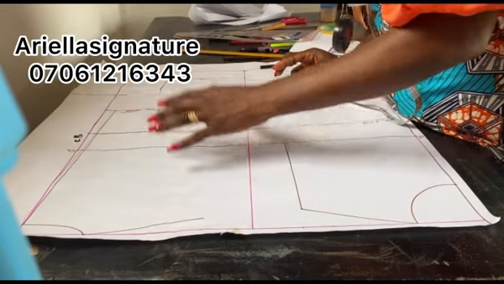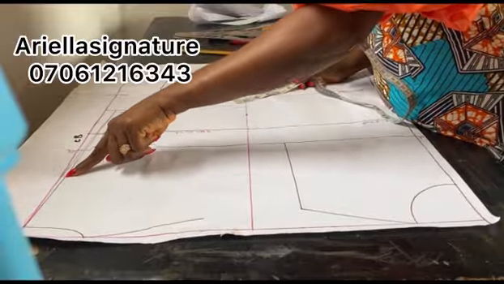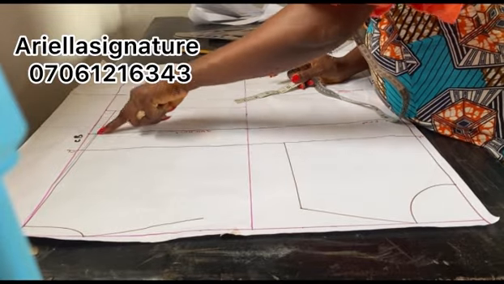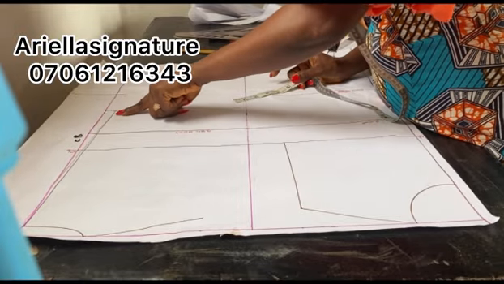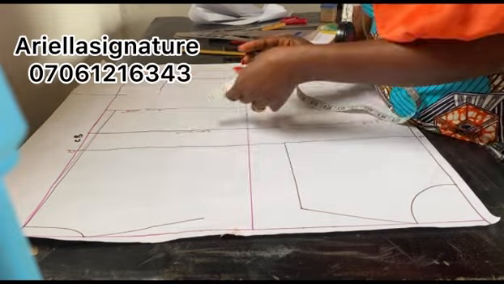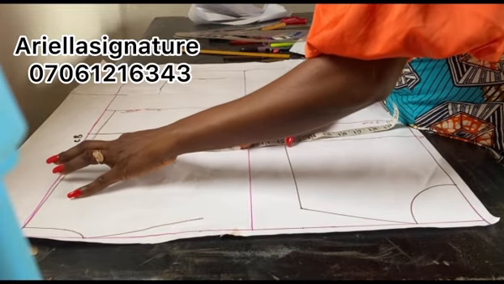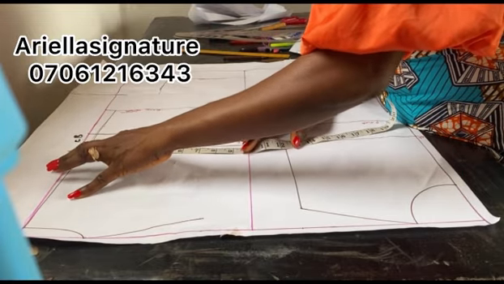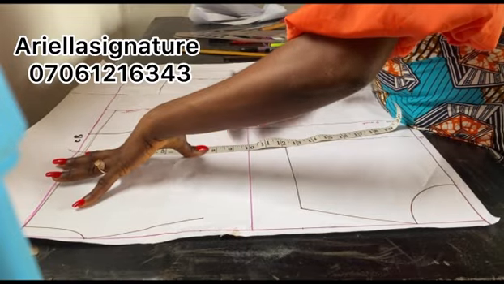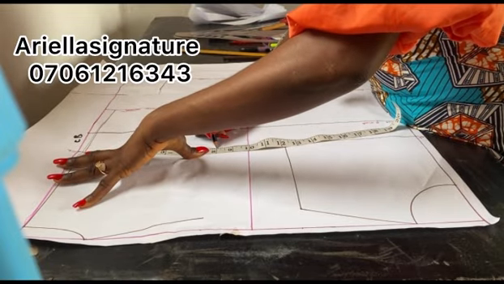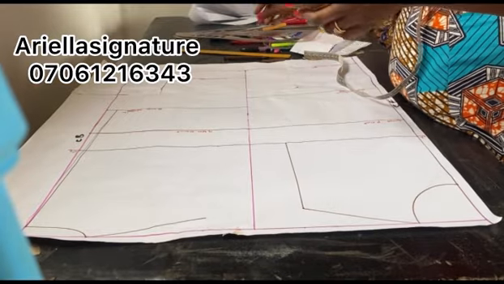Any measurement I'm dropping now will be coming from this brown line. Please take note. So I'll be dropping my shoulder measurement, my 8 inches, shoulder divided by 2, from that brown line. So I've dropped my 8.